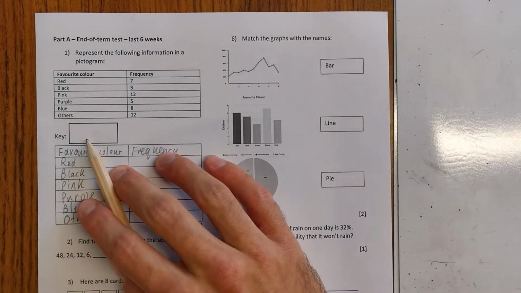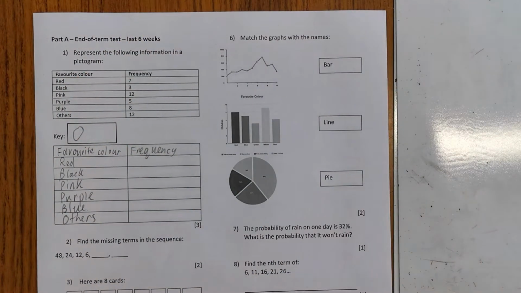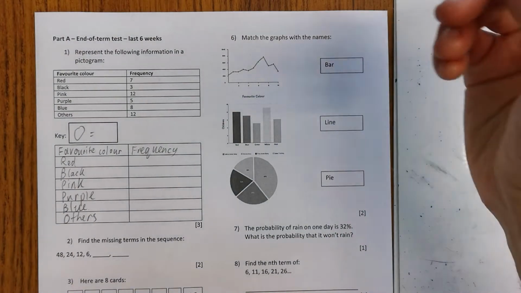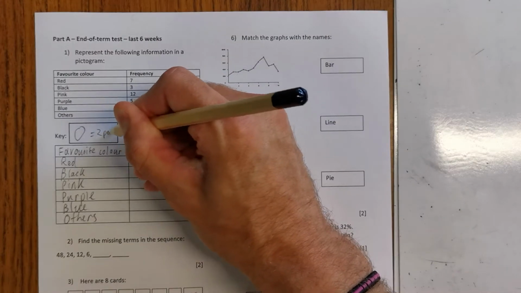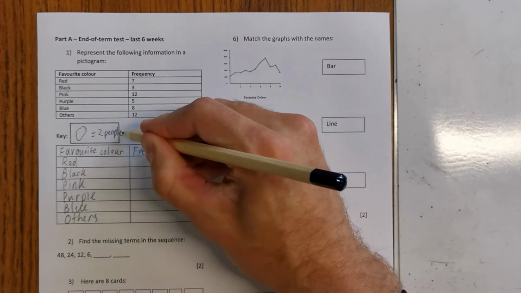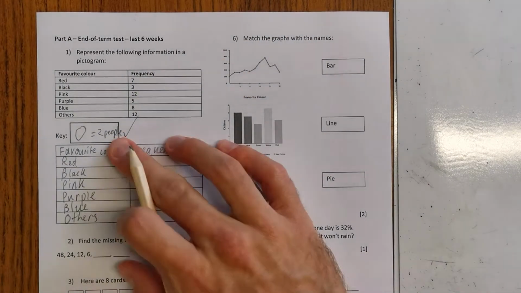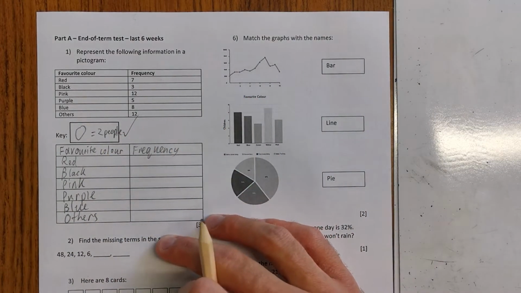We need a key. I'm going to use a circle, just a circle like that, and I'm going to say that that represents 2 people. Okay, that is 1 mark in the bag. That is your first mark. Okay, having a key is crucial. Otherwise, the rest of it just doesn't make sense whatsoever.